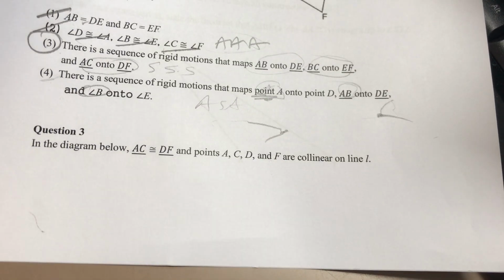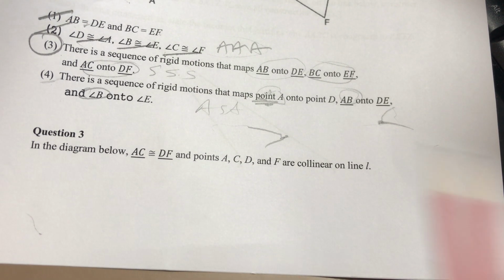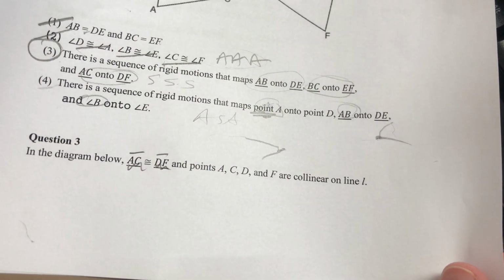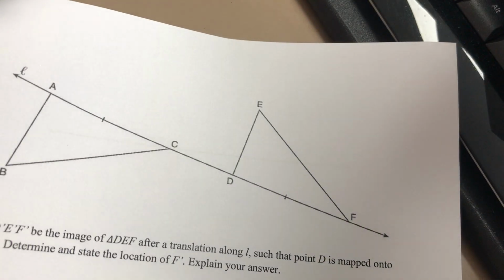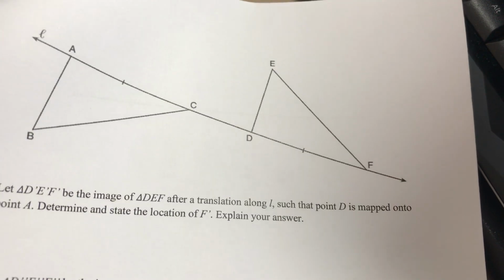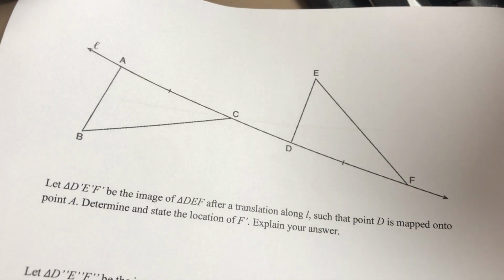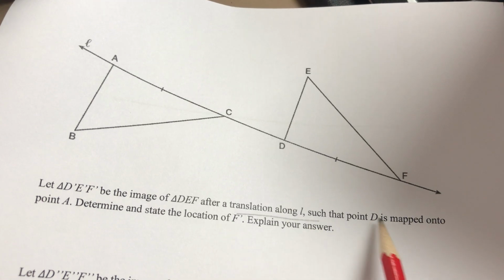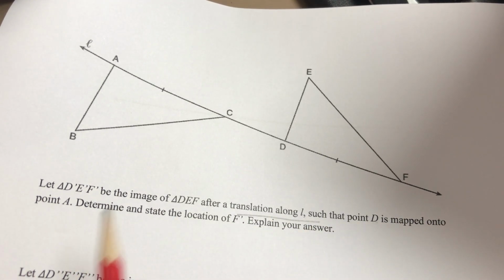Okay. In the diagram below, which is on the next page for us, again, I don't know why it printed like this, but those should be up there, don't forget. Segment AC is congruent to segment DF. Points A, C, D, and F are collinear. So it's already marked for us. And D prime, E prime, F prime will be the image after a translation along L such that point D is mapped to point A.